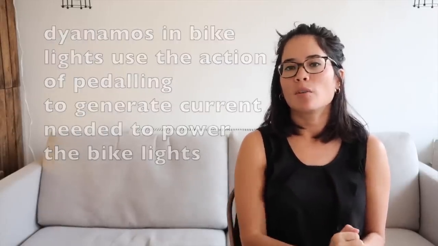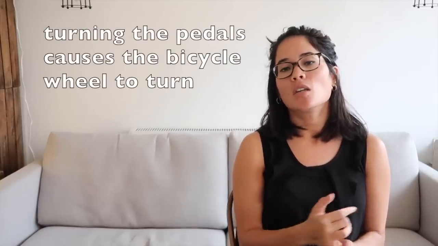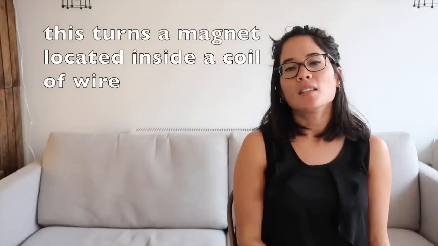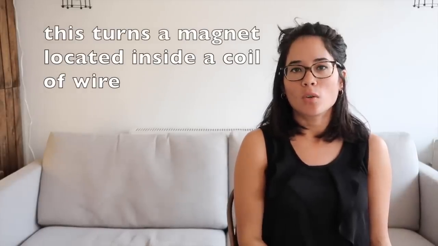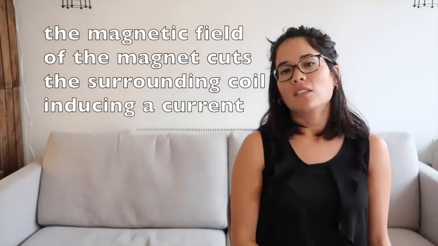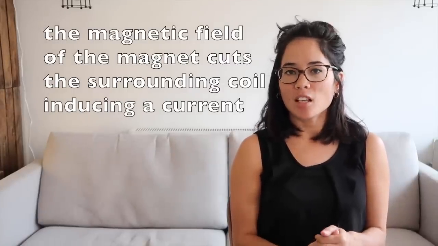So we need to explain from an electromagnet point of view how that works. As you turn your pedals, clearly the bicycle wheel turns. This turns a magnet which is located within a coil, and this magnetic field of the magnet cuts the surrounding coil, which induces a current. So within a bicycle dynamo, you find that there is indeed a simple generator.